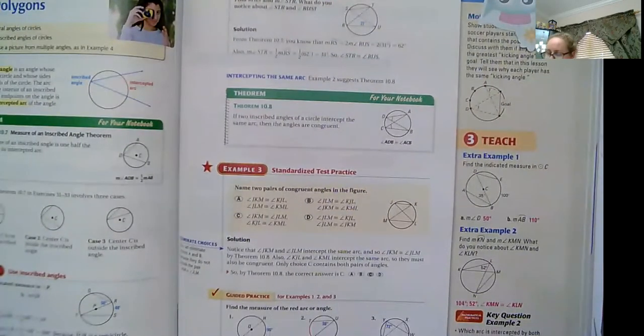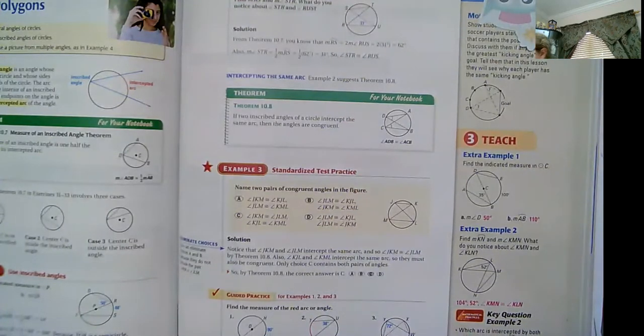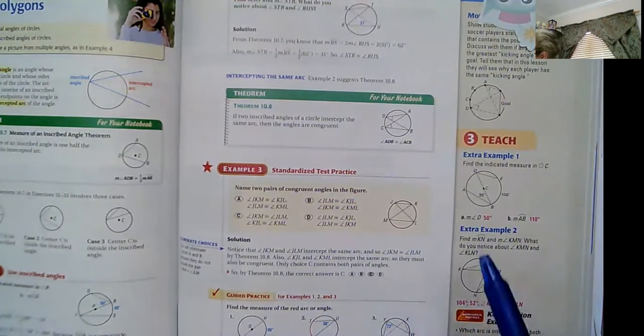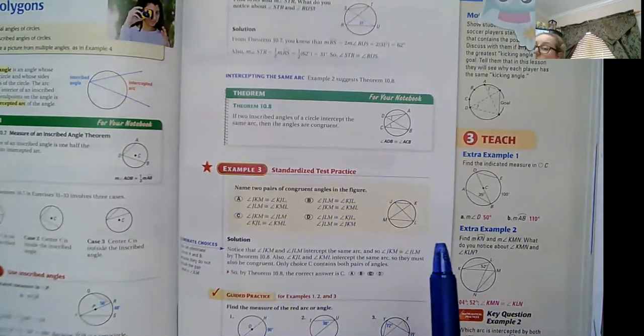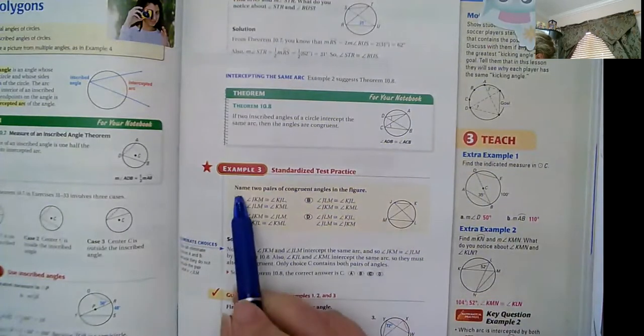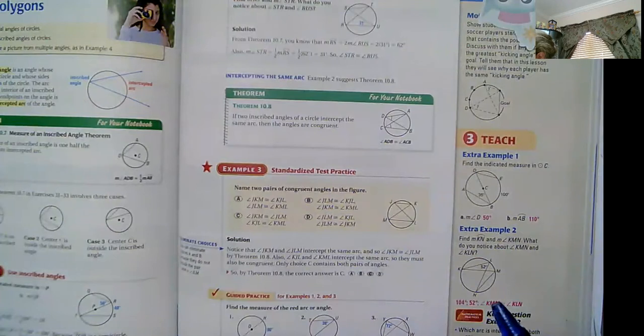For example 3, I'm not going to draw it. Since it's multiple choice, I'm just going to read through it. There it is. So it gives us this circle with inscribed angles, and it wants us to name 2 pairs of congruent angles in the figure.